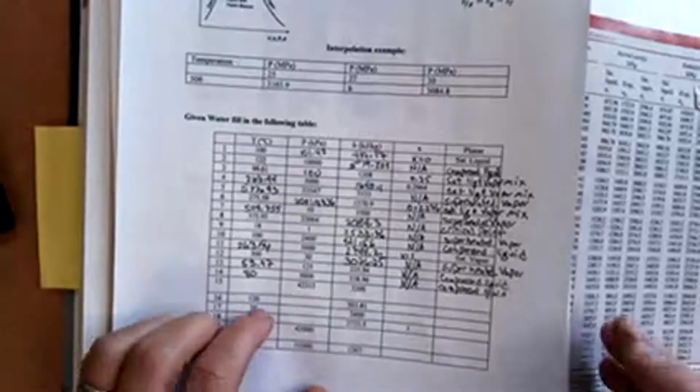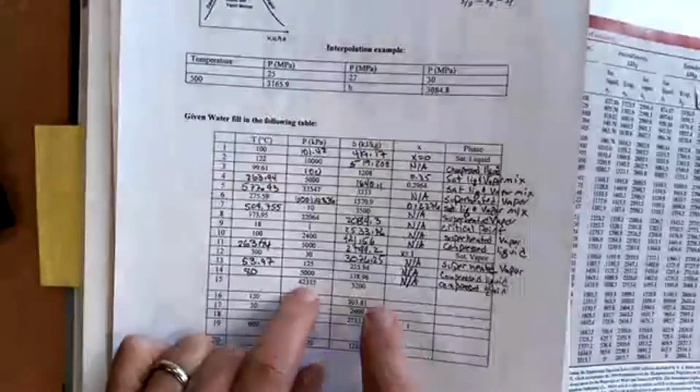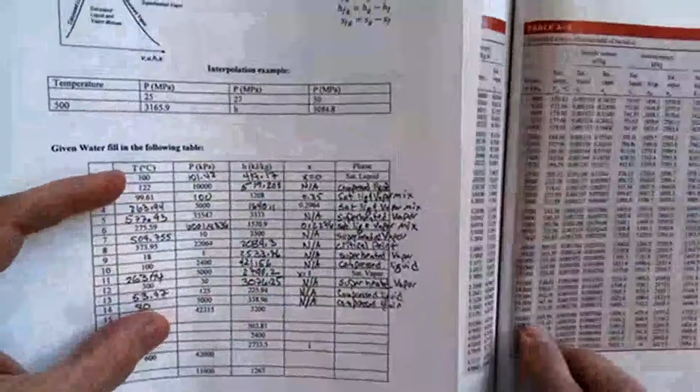All right, we're up to problem 15. We're given the pressure and the enthalpy. So I'm going to go to the saturated chart and look for this pressure, 42,000, holy smokes. Let's see here. Yeah, of course, the pressure is higher than the highest pressure listed in the saturation table.